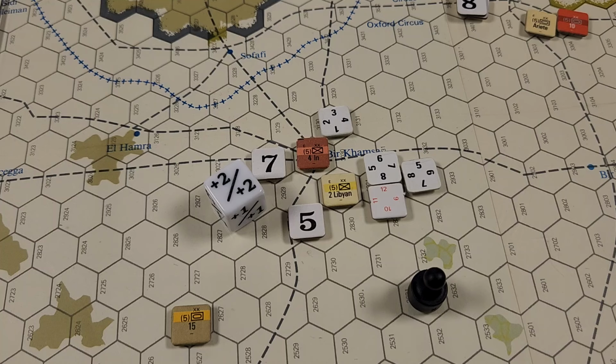And now let's check for cohesion and morale. We're going to check the cohesion table and morale. The Italians will roll first. They have -1, 45, we are good. 66 for the 4th Indian.